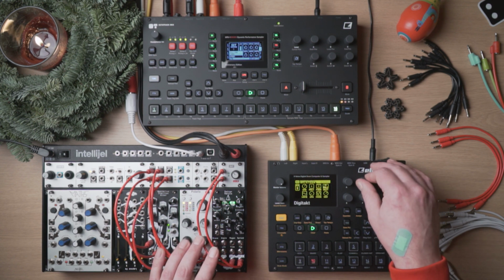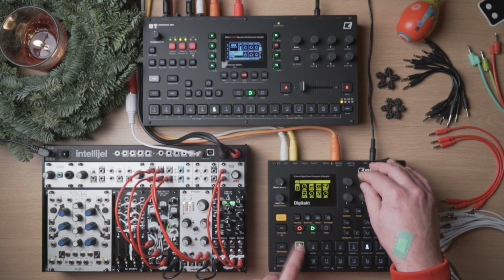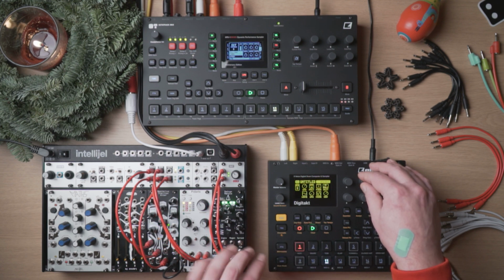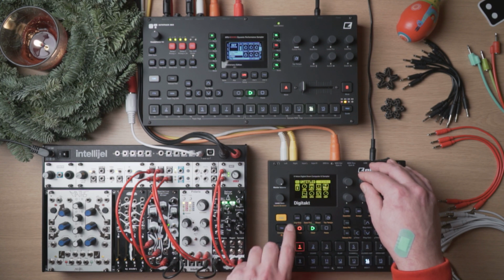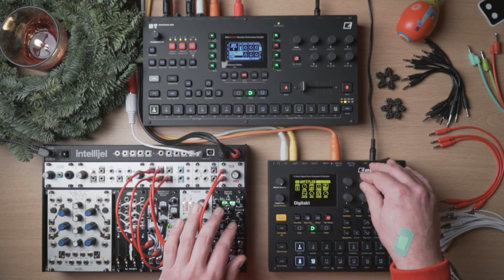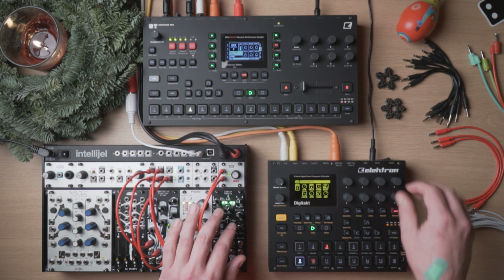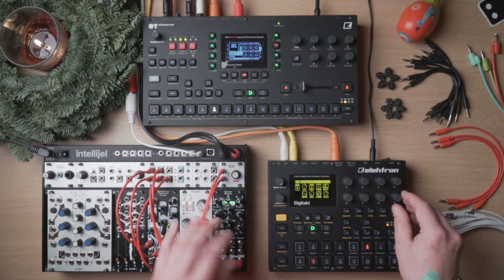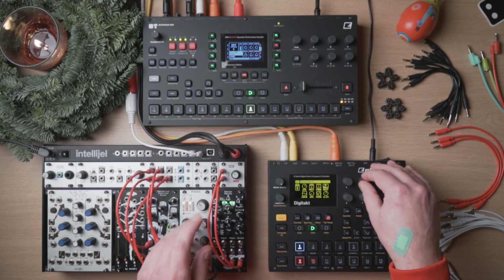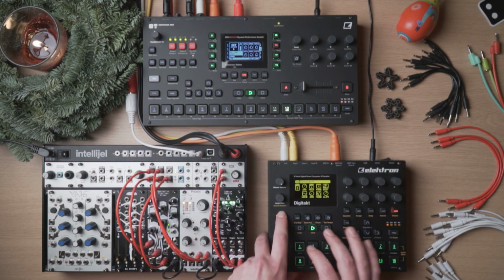I'm not sure if it's moving. Okay, normal trig is fine. So over 2 bars.